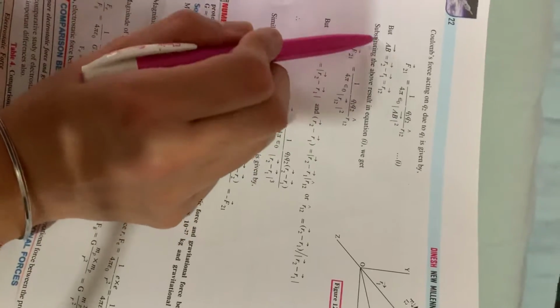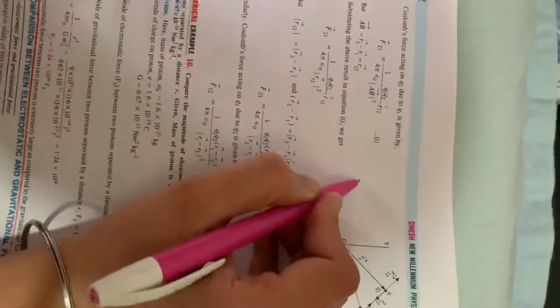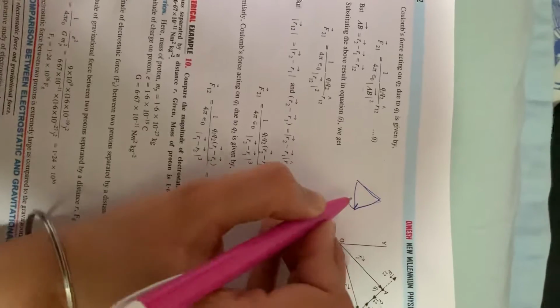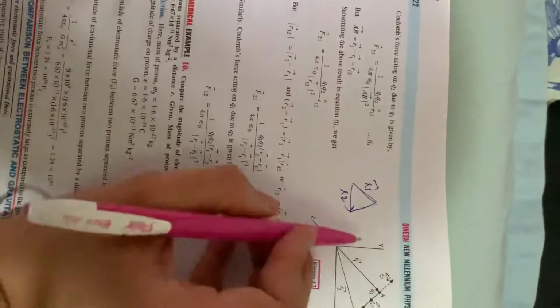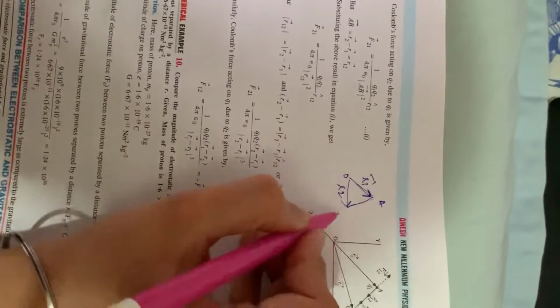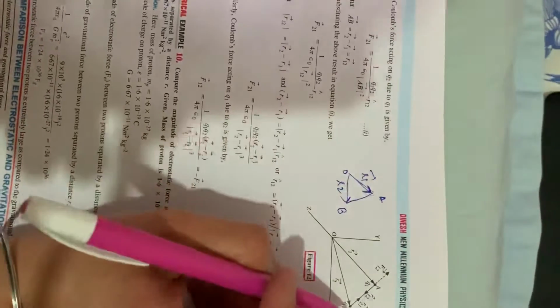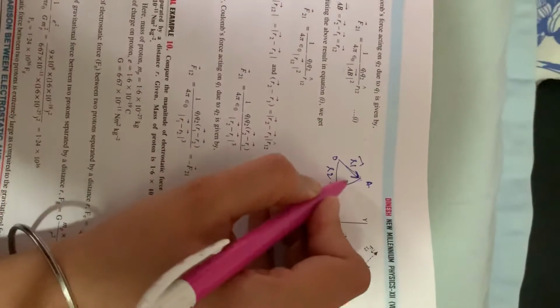For that we'll be using triangle law. Remember the triangle law of your class 11th? I'll recall that for you. Suppose this is your R2 vector and this is your R1 vector, this is point O, this is point A, and this is point B. The direction, if I'm taking the F21 force, is acting towards this side.